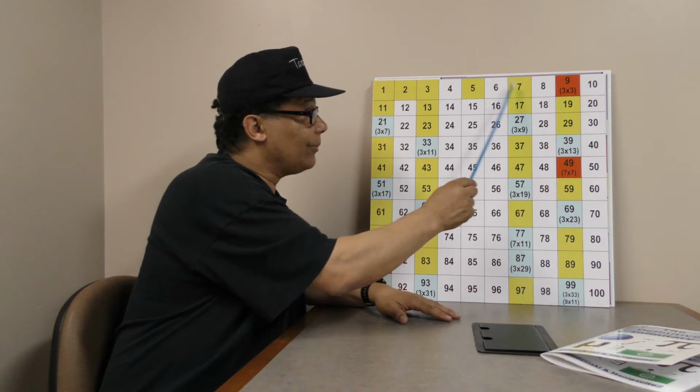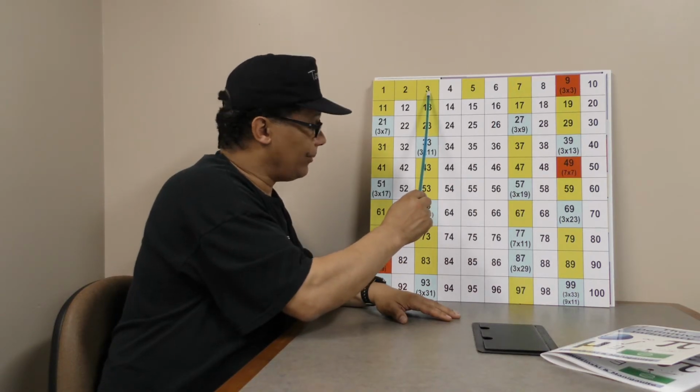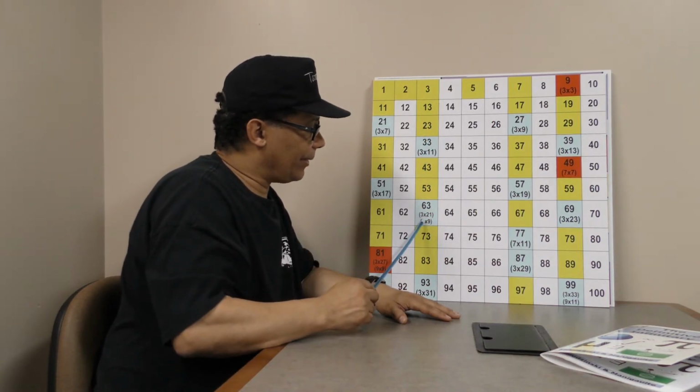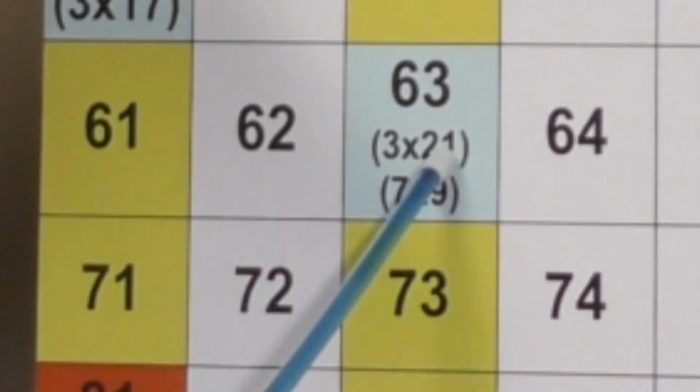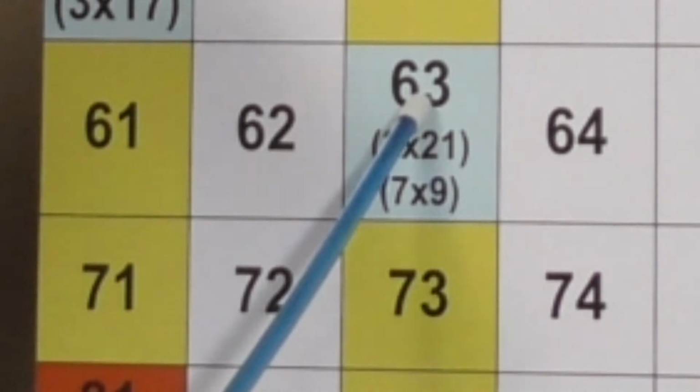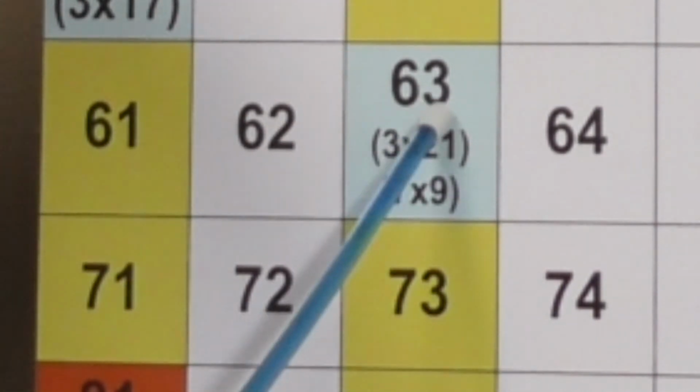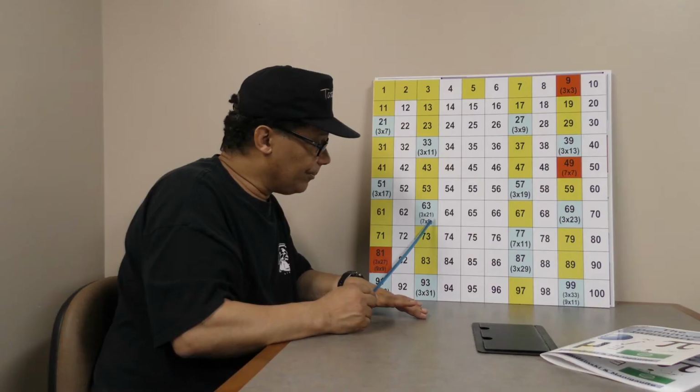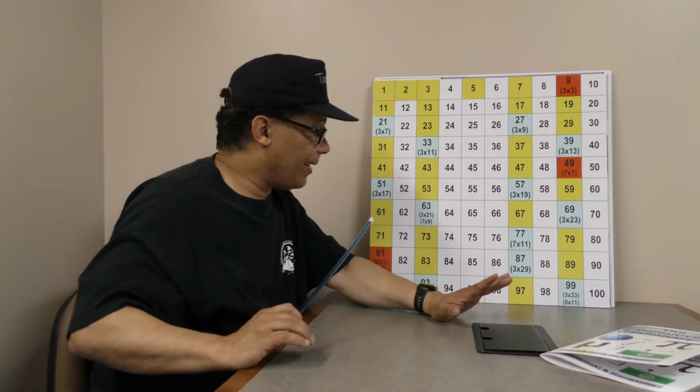So we would start with 3 and see if 3 divides into 63. Instantly, we see that it does. 3 times 21 divides evenly into 63. There are no fractions involved. So we could stop right there.